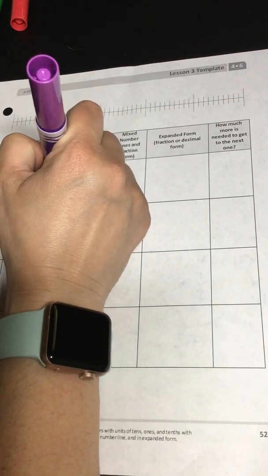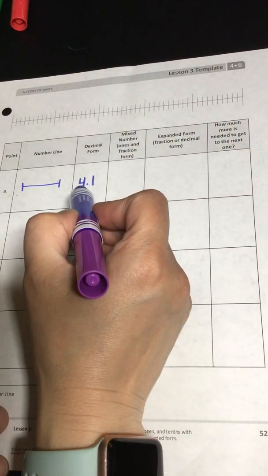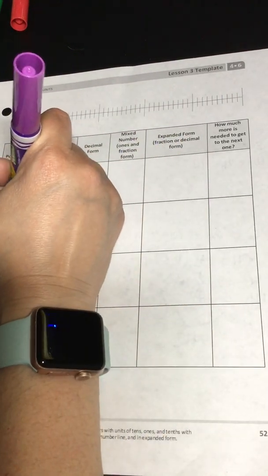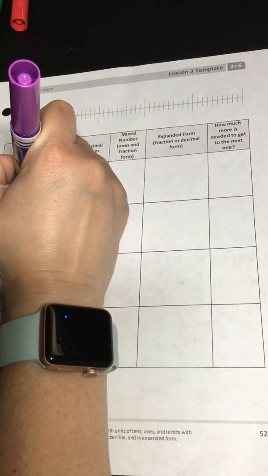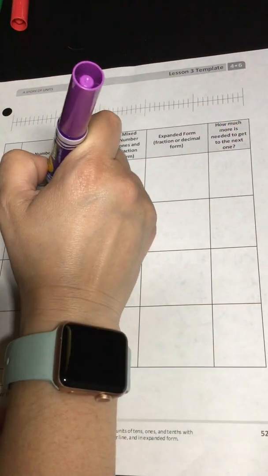Here's my number line. I know that my number is 4, okay, plus that 1/10, and my next number is 5. So I need to know how many more I would need in there. So there's my 1/10. So there's your number line. That one's pretty easy, okay?